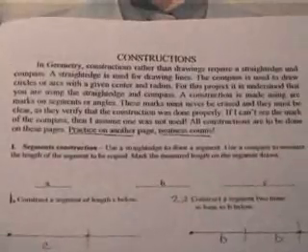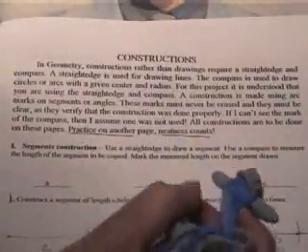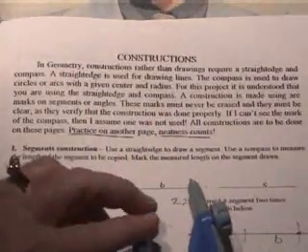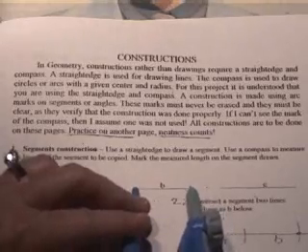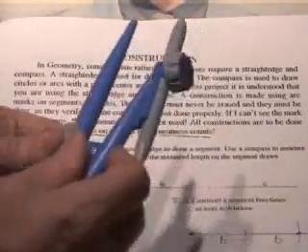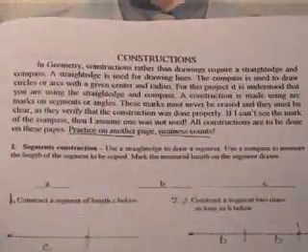All right, this is number 12, which says construct an equilateral triangle below with the length of each side B units from page 1. So we've got to go all the way back to page 1 and look for B. So here I am. There is B. Okay, so I'm going to measure B. And there it is. I lock that in and I come back over here.